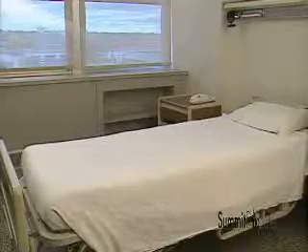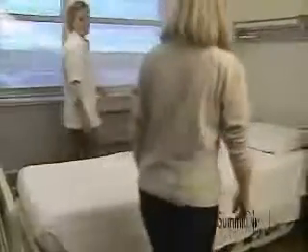Prepare the patient for the exam by having them take off their shoes and socks.